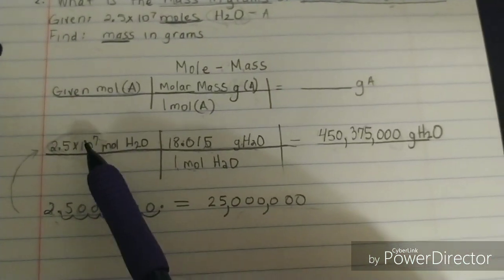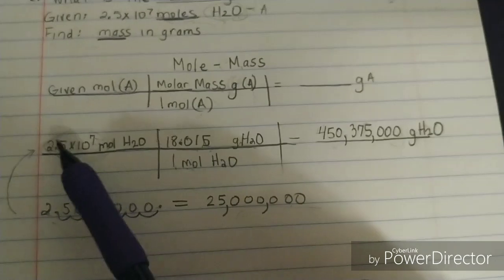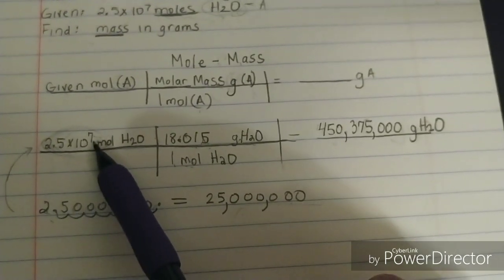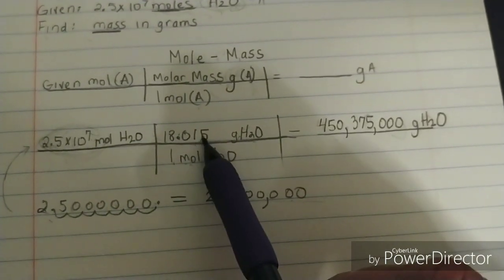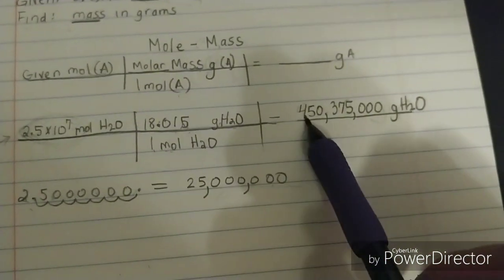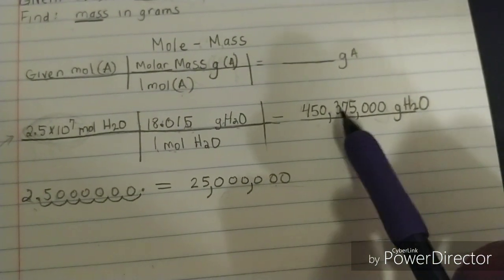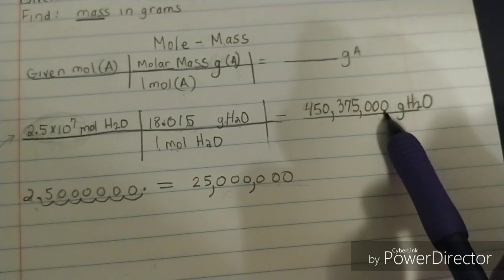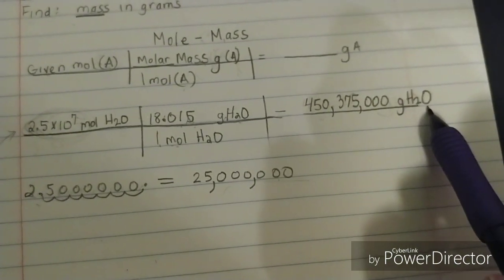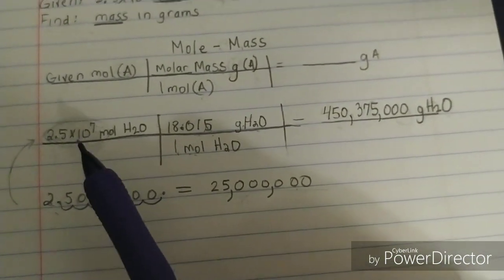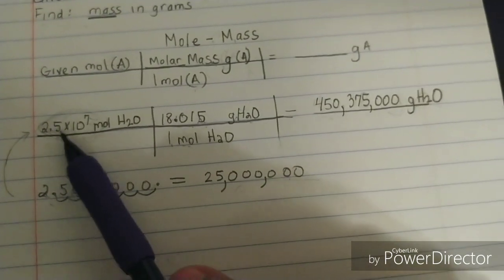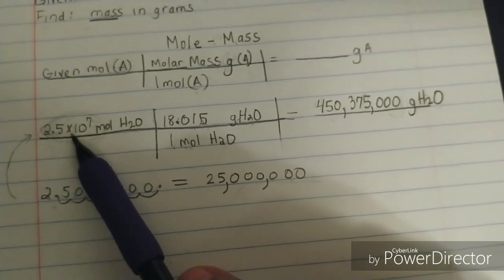All right, so once again, when we multiply 2.5 times 10 to the 7th by 18.015, what you're going to get is 450,375,000 grams of H2O. And just in case you're wondering, how is it that this is not a multiplication problem in itself? It's not.